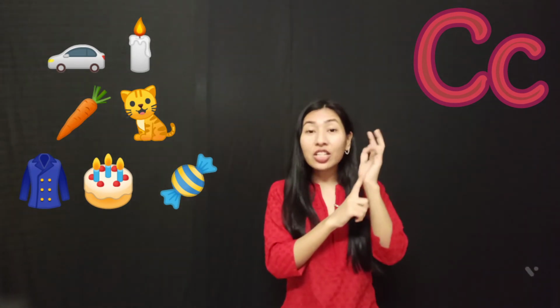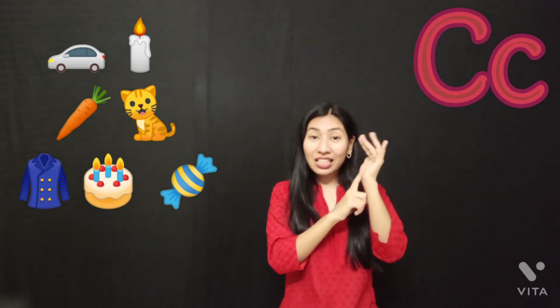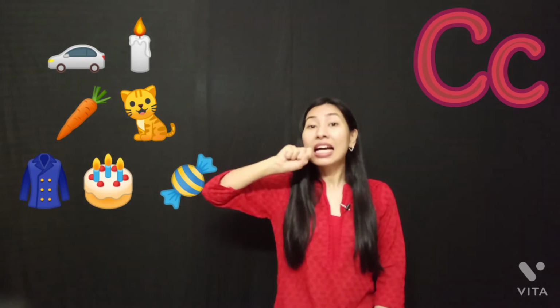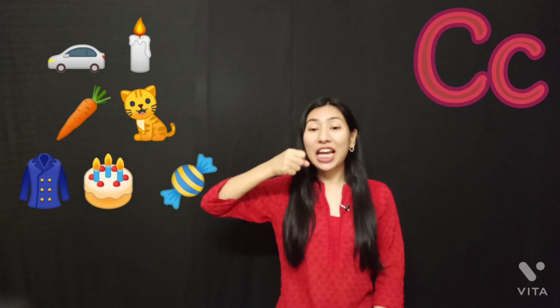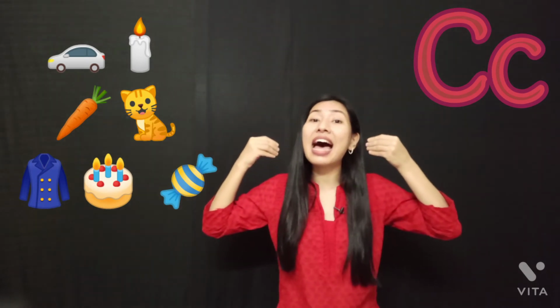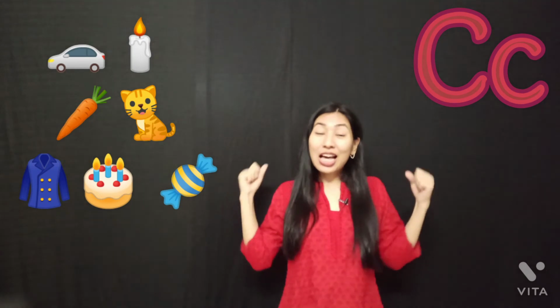C is for car. Car. Car. C is for candle. Candle. C is for carrot. Carrot. Carrot. C is for cat. Cat. C is for coat.